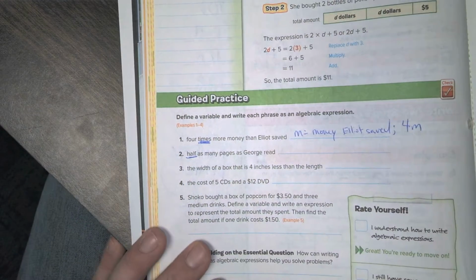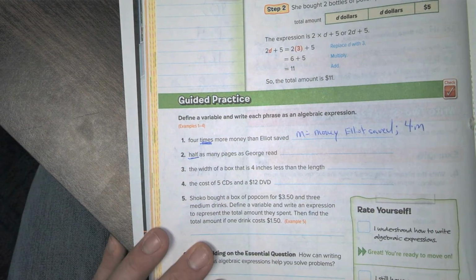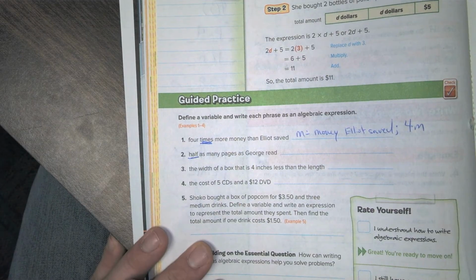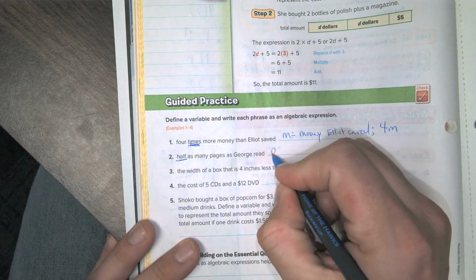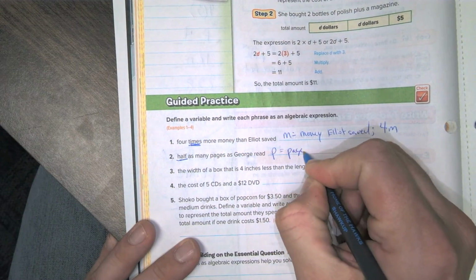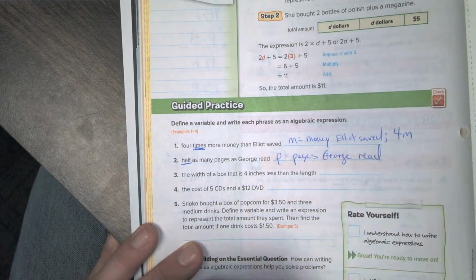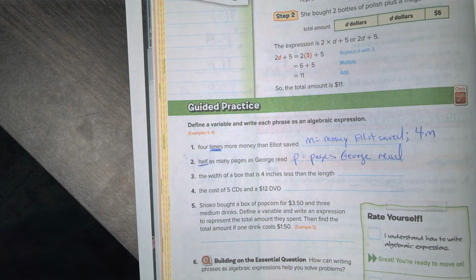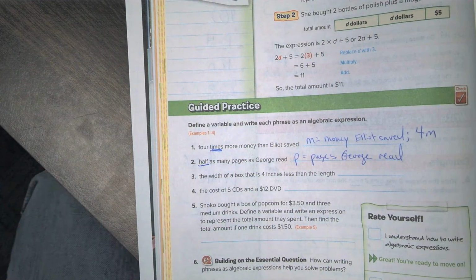So, what is the unknown here? What would be the unknown, Anicia? Yeah, so the pages George read. So P equals pages George read. Okay, so if we're showing division now, and we're cutting it in half, okay, what is this expression going to look like? So we're using division.